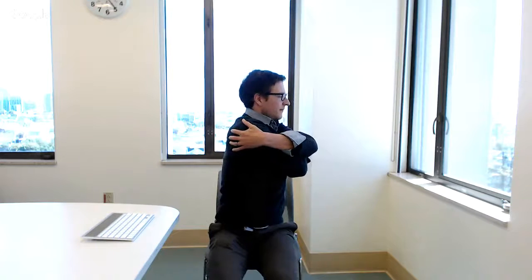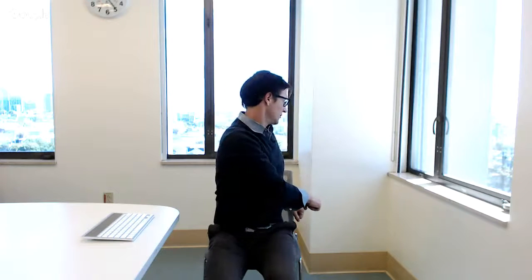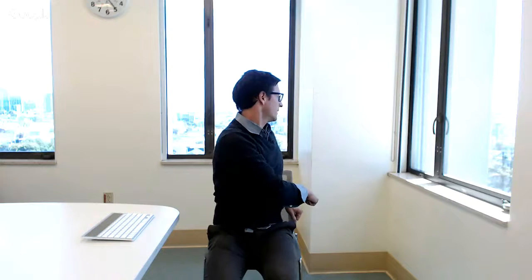You can turn that into the thoracic rotation stretch, which is basically a little bit of a hug and twist each way. If you have armrests, it's great. You can grab the armrest and do a gentle pull as you pull across. And these are things just to keep your upper back, mid-back, shoulders moving throughout the day.